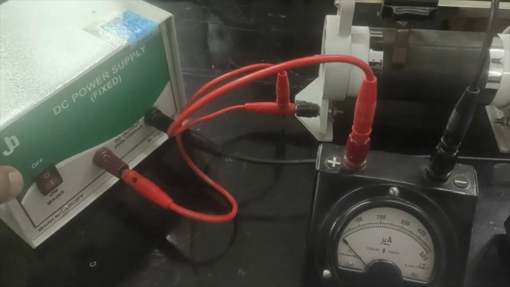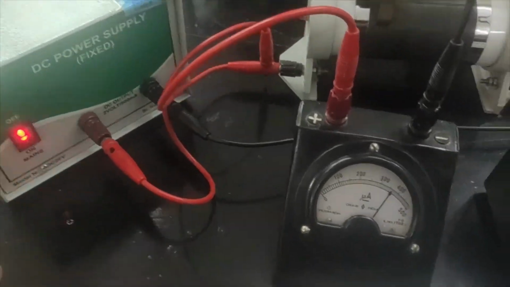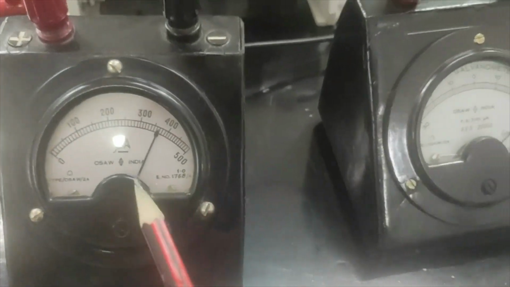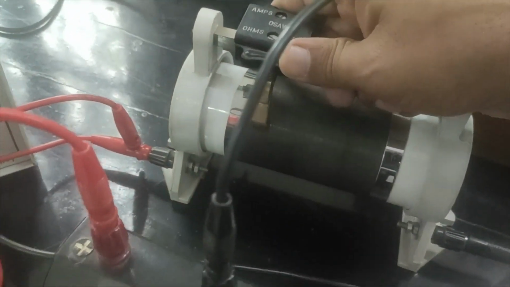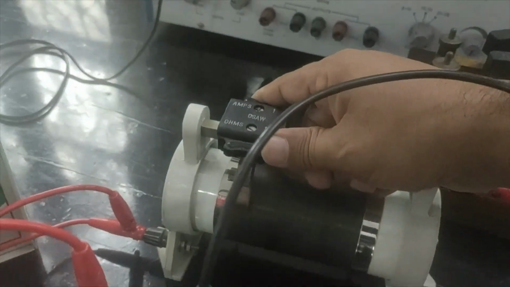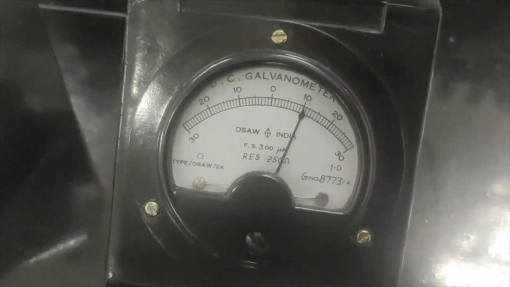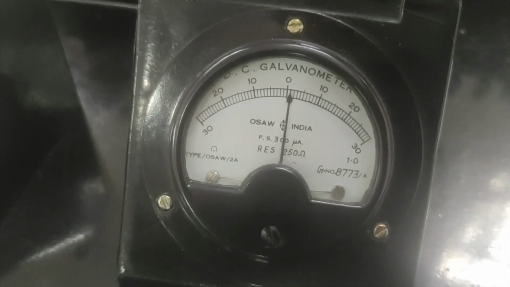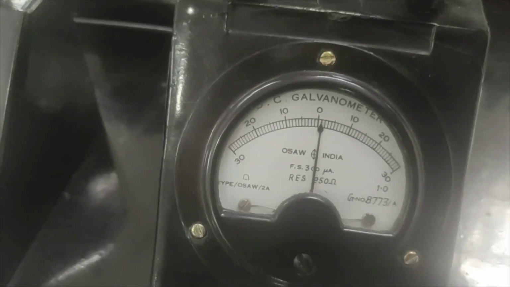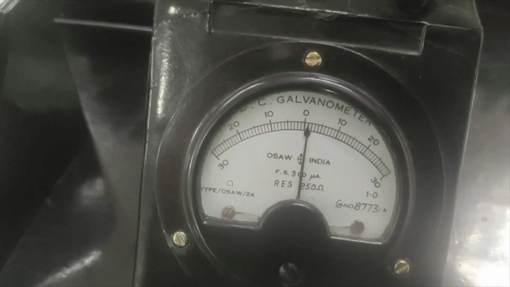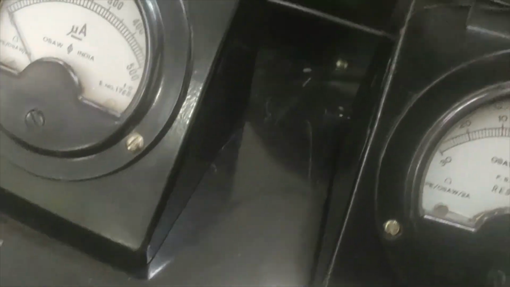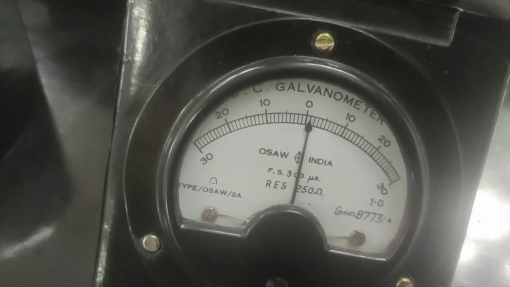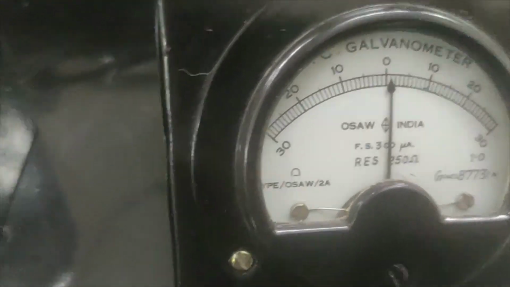So what I have to do now, I'm going to switch on the circuit. You can see the deflection in the microammeter as well as in the galvanometer. By adjusting the rheostat I can make the galvanometer deflection 0 first. Okay, so we'll make it 0, and there is a little bit of error of like 0.1 division here.